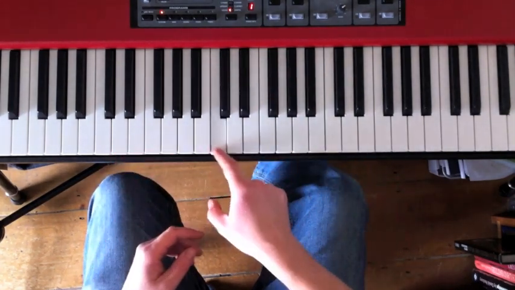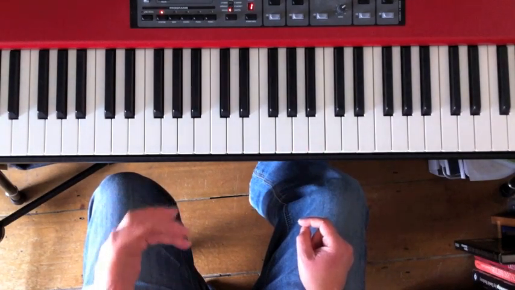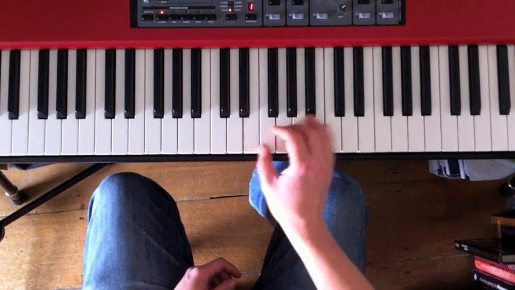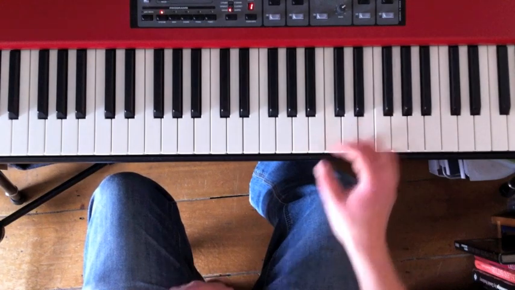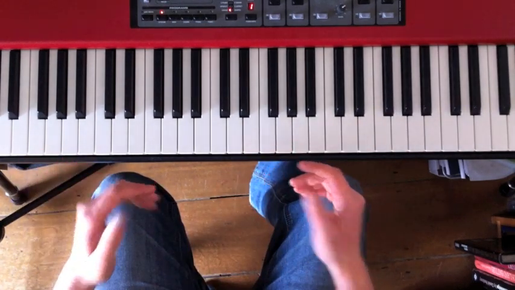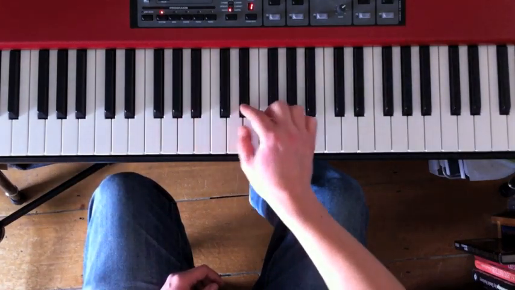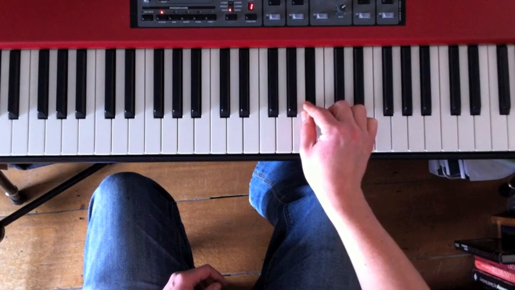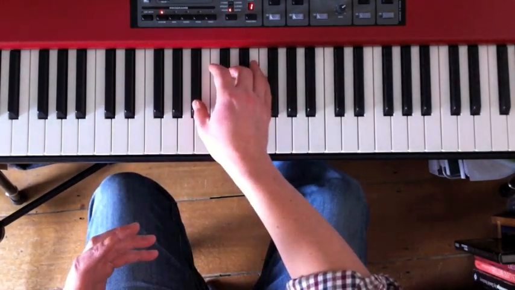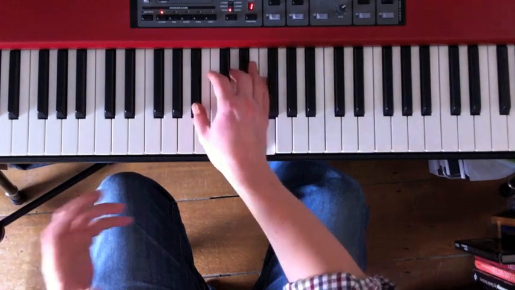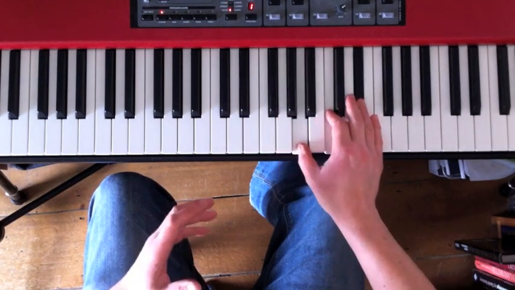So the notes of the scale are C, D, E, F, G, A, B, C. And the natural chords in the key of C major are C, D minor, E minor, F, G, A minor, B diminished, and then back up to C. Say we're in B flat major. The scale of B flat major goes B flat, C, D, E flat, F, G, A, B flat, and the chords again are the triads built on those notes.